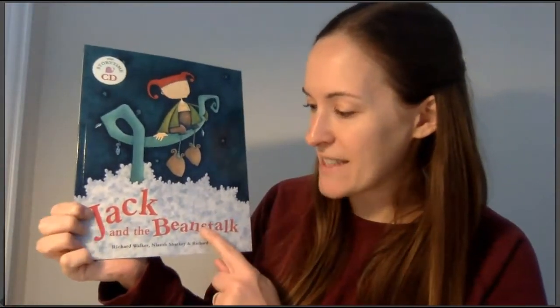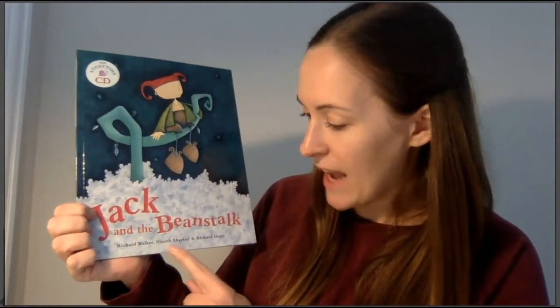Jack and the Beanstalk by Richard Walker, Niamh Sharkey, and Richard Hope. Oh, I can't wait to see what happens.